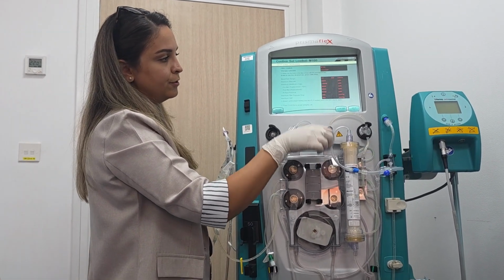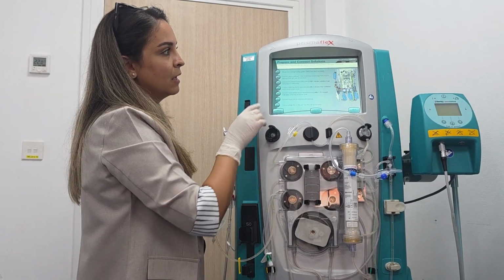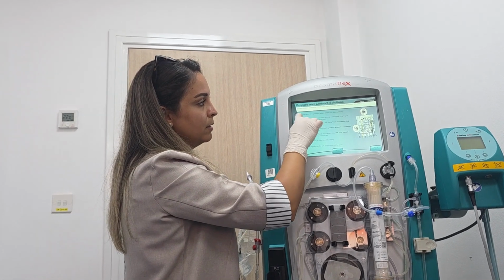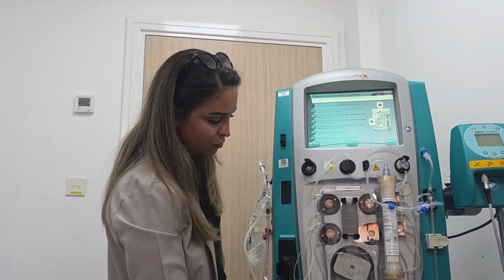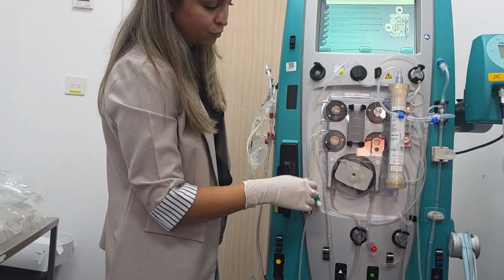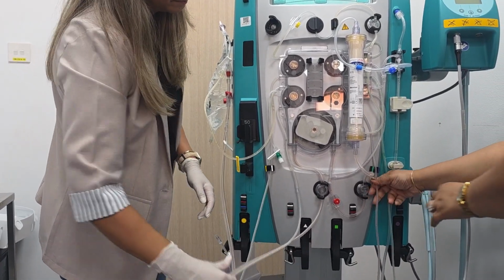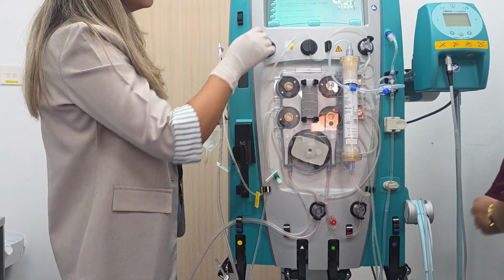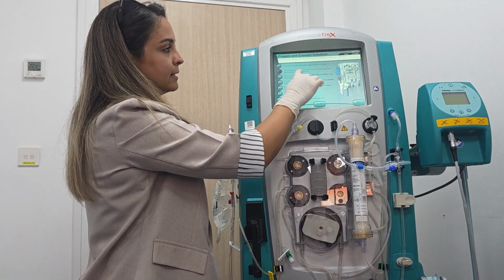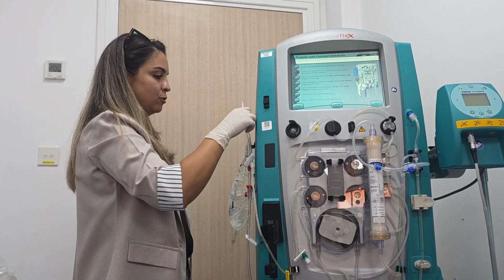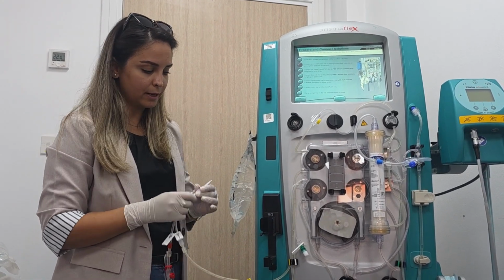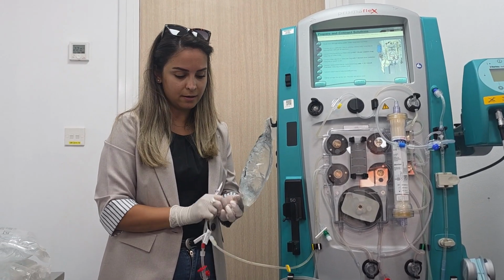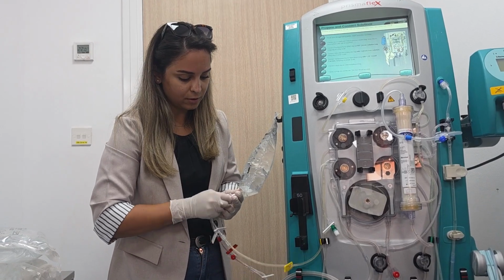So this is M100. So we can confirm. Now we need to prepare and connect solutions. So number one, route lines through the pin guides. Make sure lines run freely. So here are the guidelines, our lines as per the color. Then connect the access effluent Y line to the priming solution bag. So now we will connect the Y line, and remember, no need to add heparin to the saline bag. So just connect it to the saline bag.